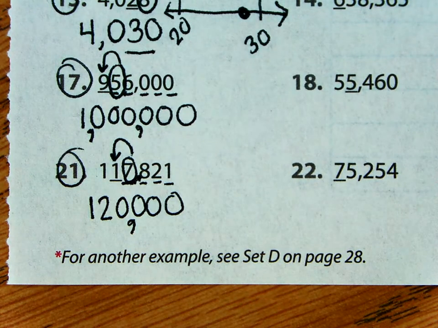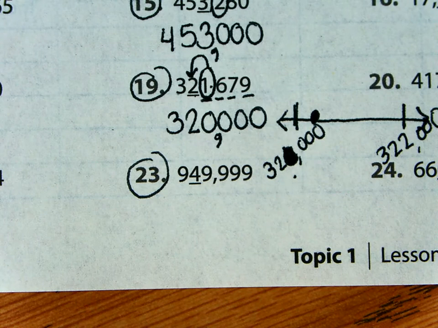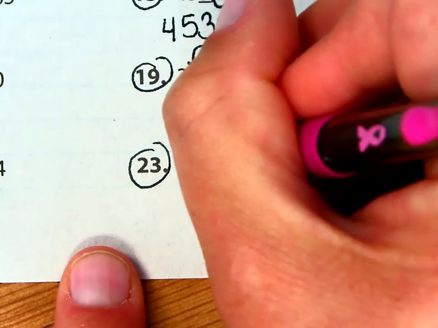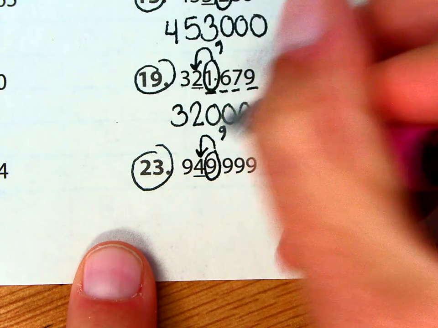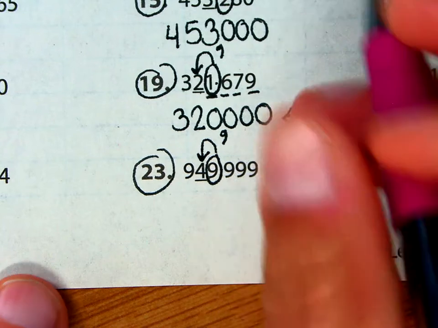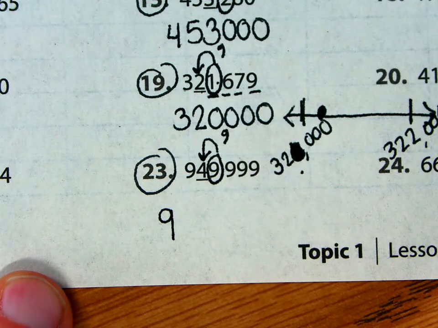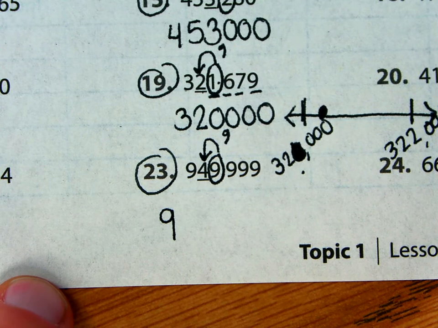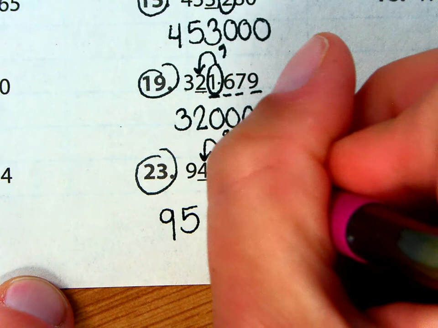Last one, number 23. Again, the 10,000s place is underlined, so we are going to circle the neighbor. And right away, I think many of you are probably thinking that's 5 or more, so we're going to let that number soar. So 9 does not change in the 100,000s, but what comes after 4? That's right, if we're going to let it soar, now it becomes a 5, and these remaining digits all become zeros.